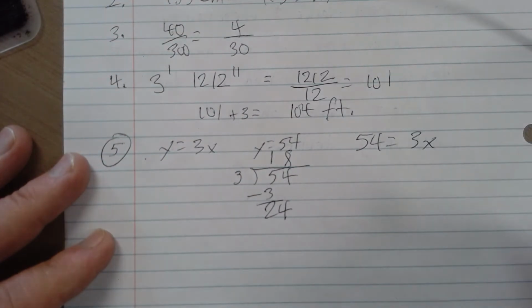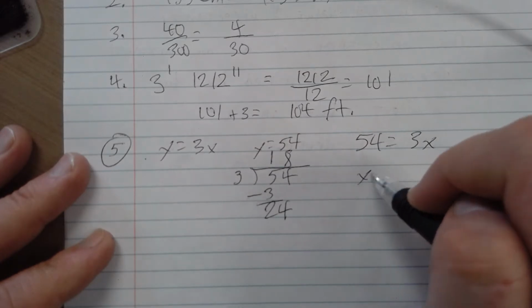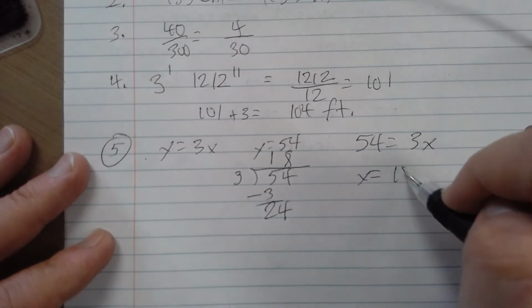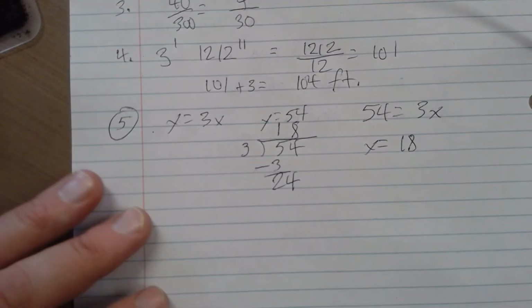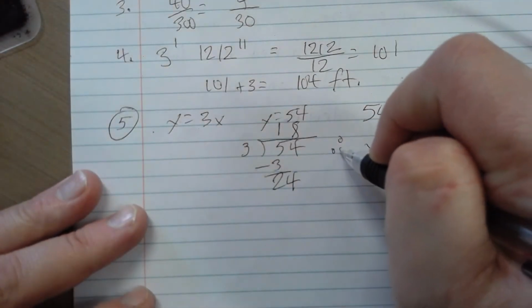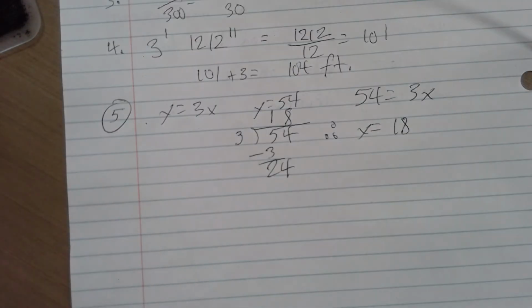So, what is the value of x when y equals 54? Therefore, x equals 18. 3 times 18 equals 54. Let's put a little therefore symbol in here to pretend we know something.